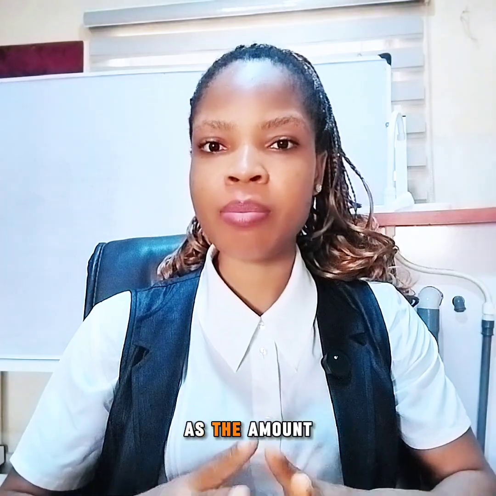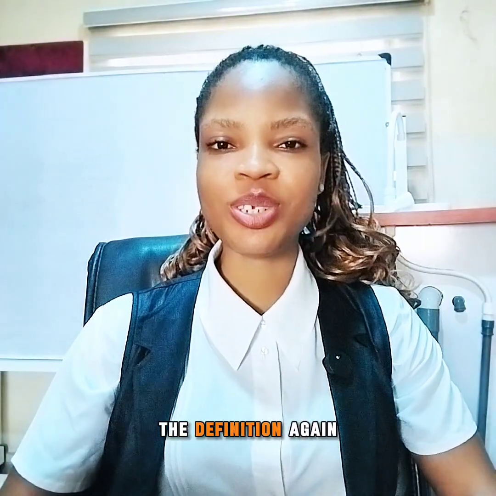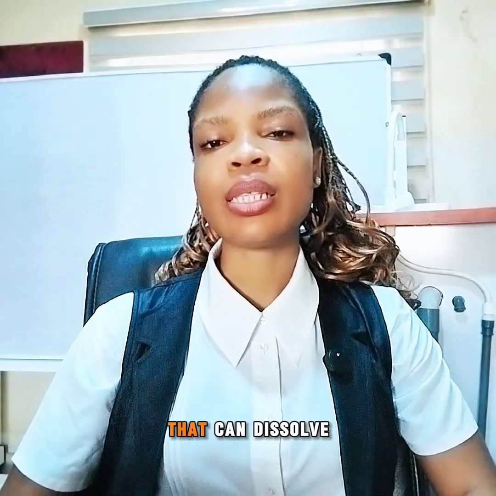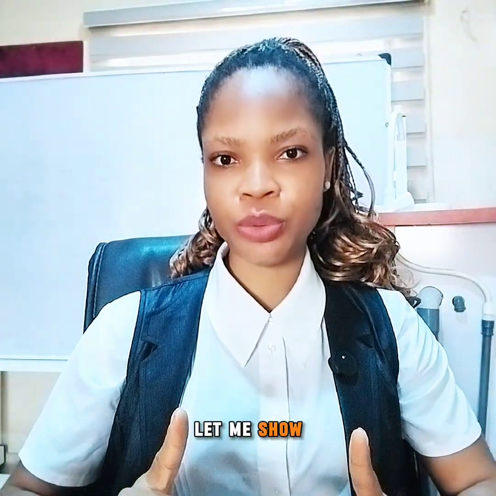So what is solubility? Solubility is defined as the amount of a solute that can dissolve in 1 dm cube of the solution at a given temperature. I take the definition again. Solubility is defined as the amount of solute that can dissolve in 1 dm cube of the solution at a given temperature. Now, what does this mean in essence? Let me show you people.